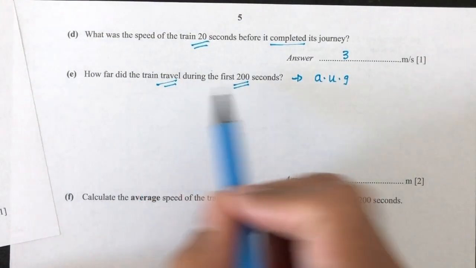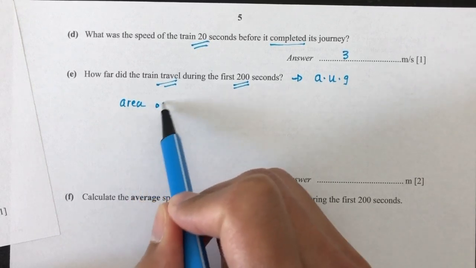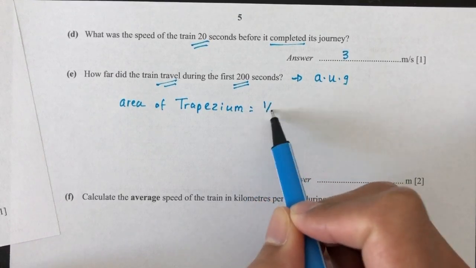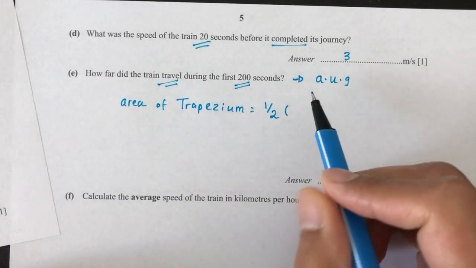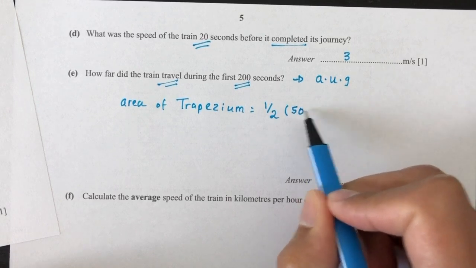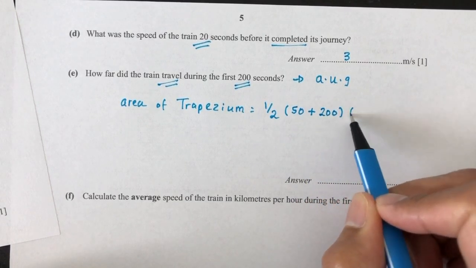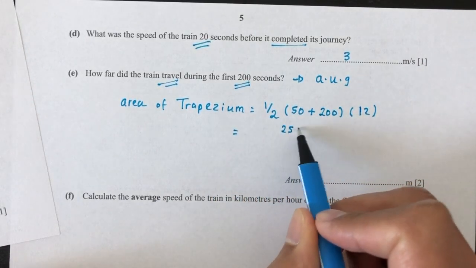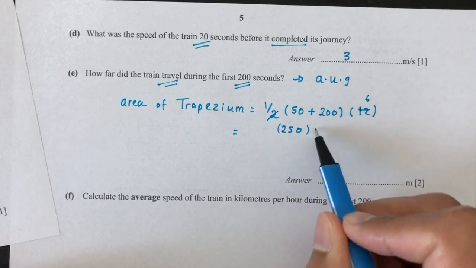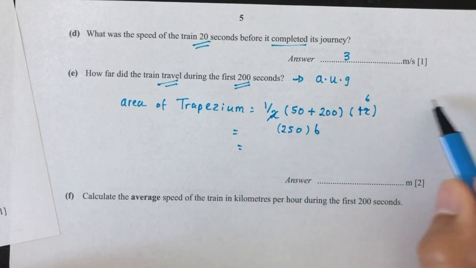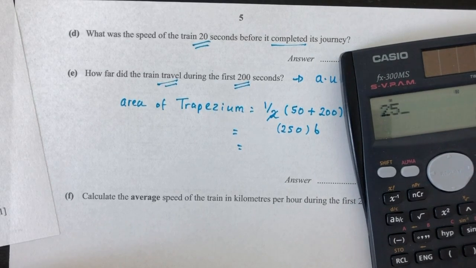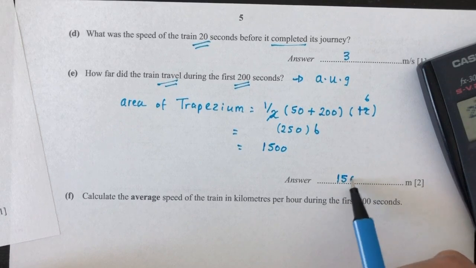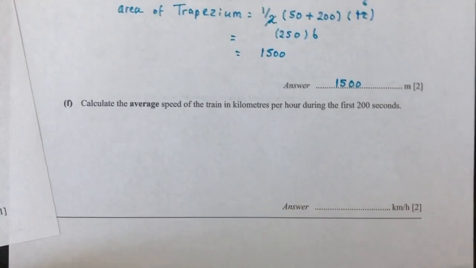So basically the area under the graph is an area of a trapezium, which is equal to half times the sum of the parallel sides, it will be 50 plus 200, times the height in between, which is 12. So if you simplify, that will be 250 times 6. Let's use our calculator. 250 times 6 will be 1,500. So your answer is 1,500 meters for the distance traveled.